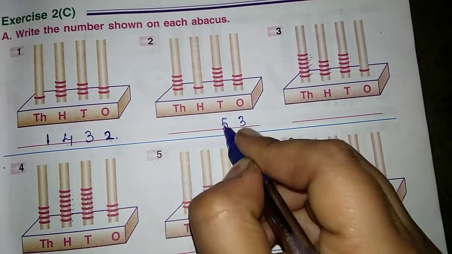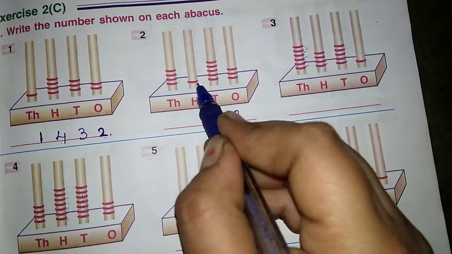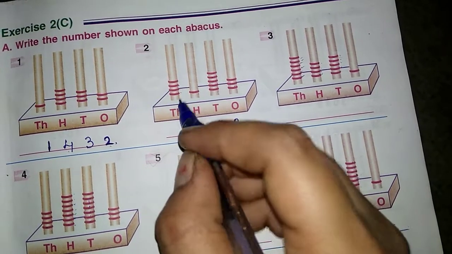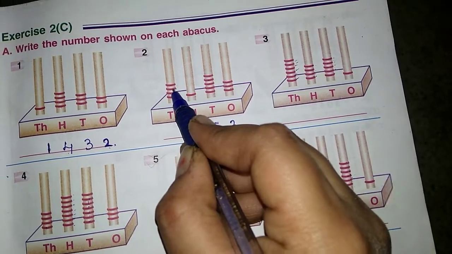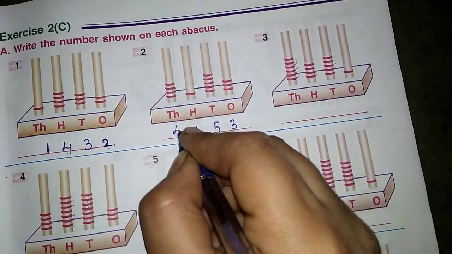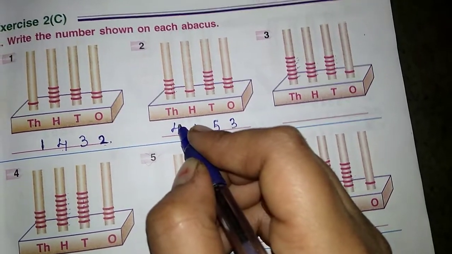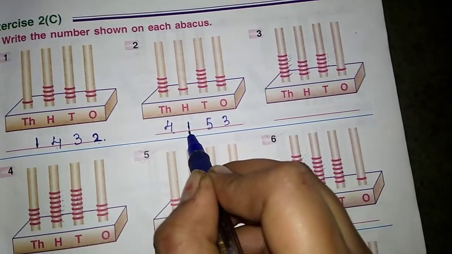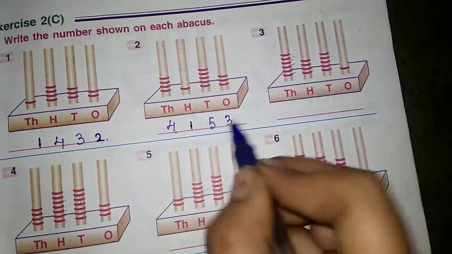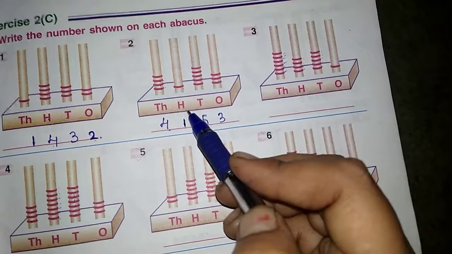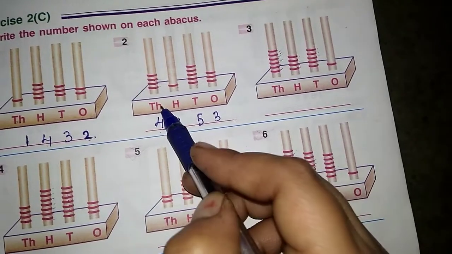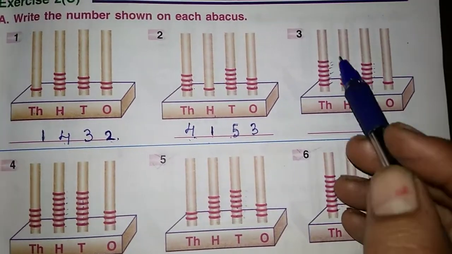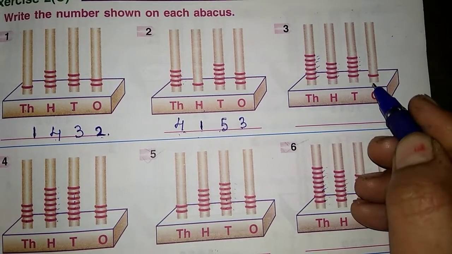In a 100 spike, how many rings are there children? Only 1. Then you have to write here 1. And in a 1000 spike, how many rings are there children? 1, 2, 3, 4 rings. The abacus now represents the number 4153 children. Now this abacus represents the number 4153.